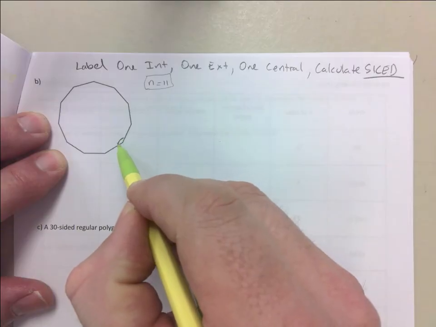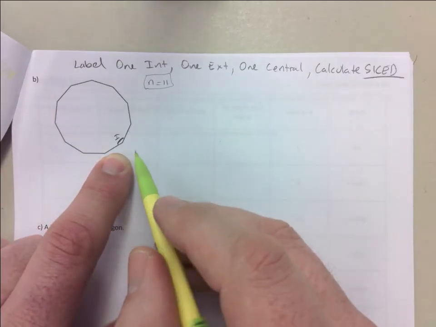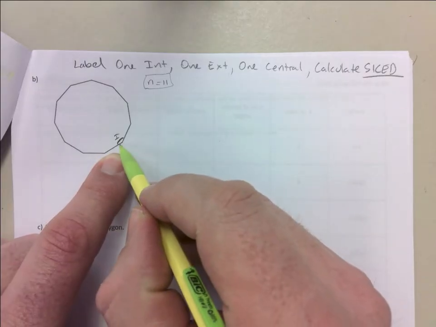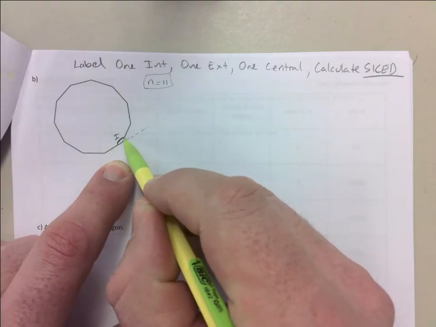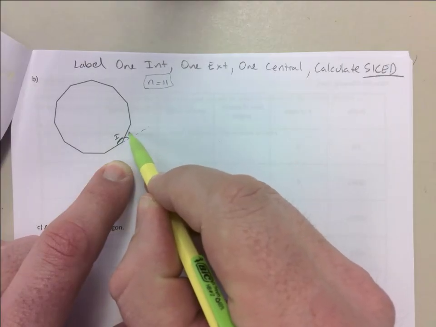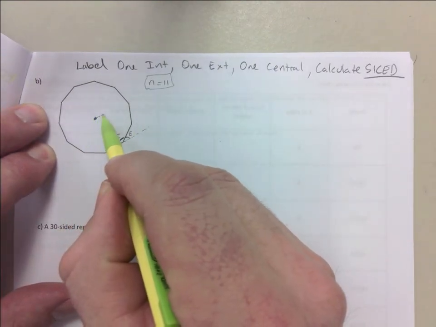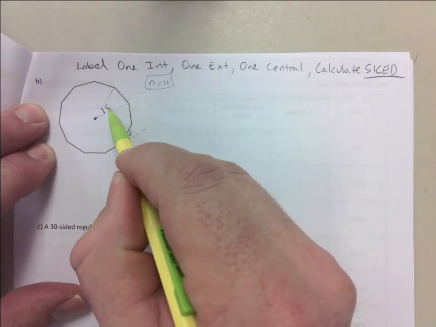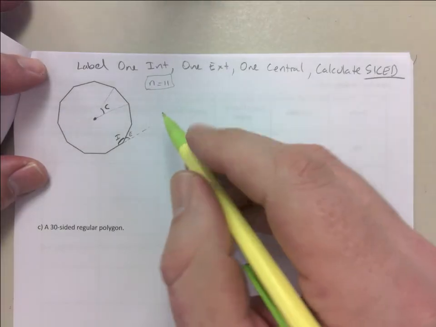You go to any corner, you make a little arc there, and you put the letter I, which is probably preferred because that stands for interior angle. The exterior angle would be simply extending one of the sides, and right next to it, put a little E there. Central, you go to the center and just cut out a slice and put central angle there. So that's how you label and identify those three.